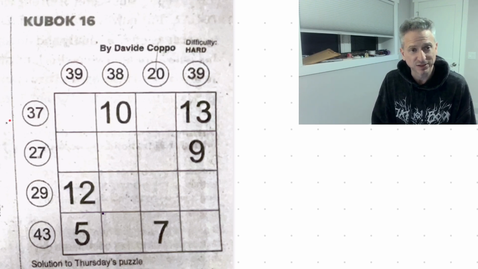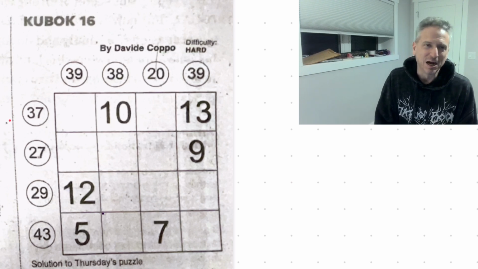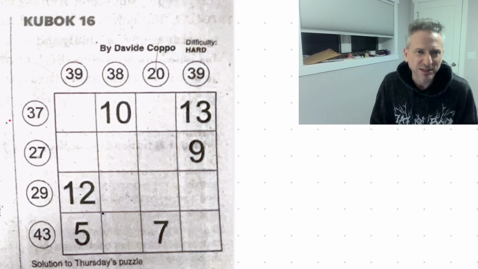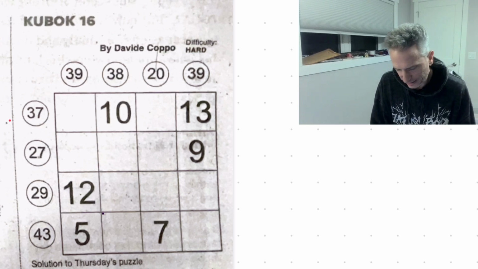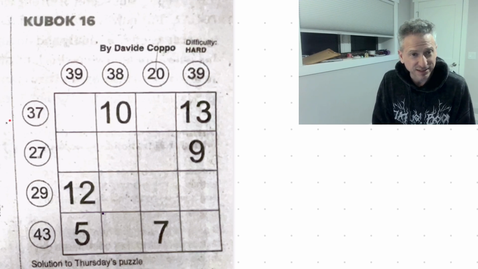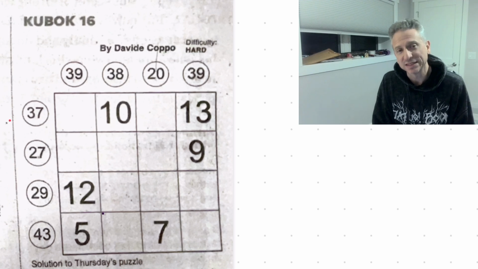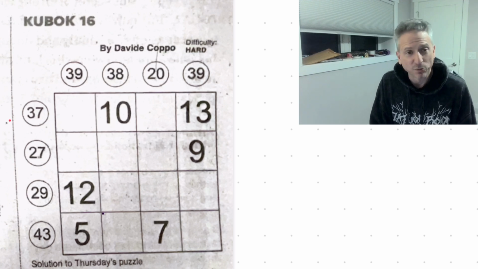At expert level you have to do an incredible amount of arithmetic, and you can even sometimes set up equations. Besides that, there is a lot of just logic to it, going through eliminating, looking for constraints and things like that. And so that's kind of what Kubok 16 is.